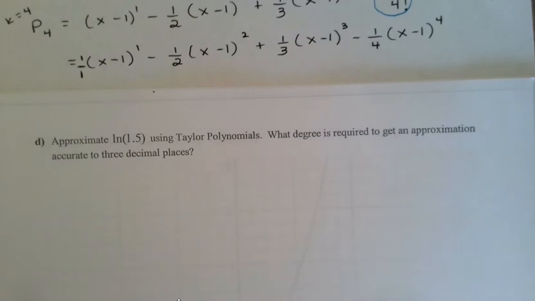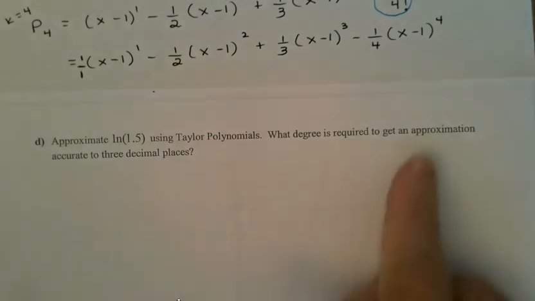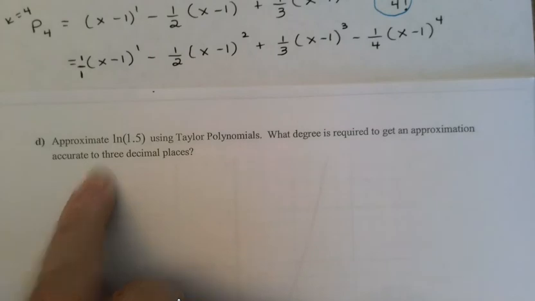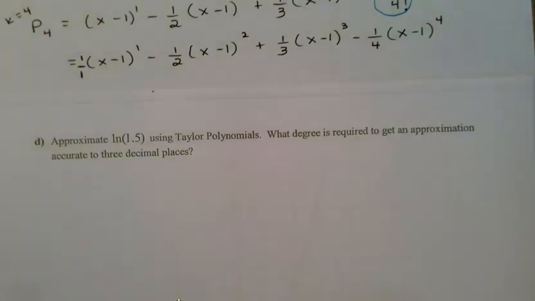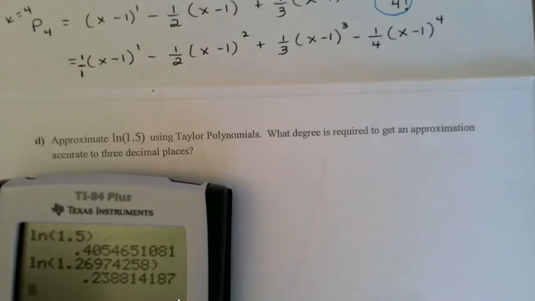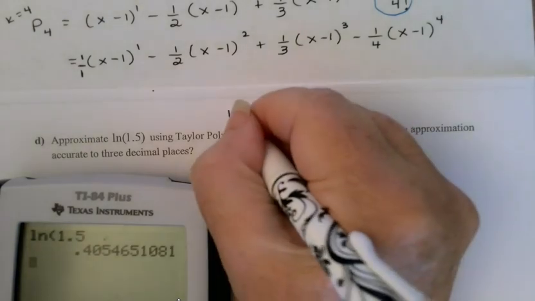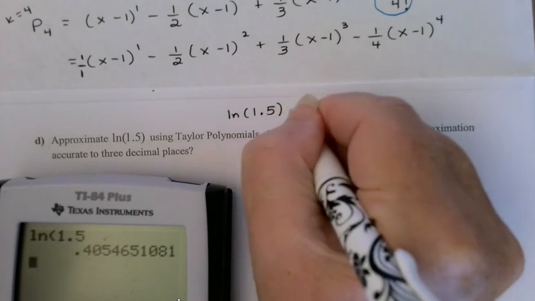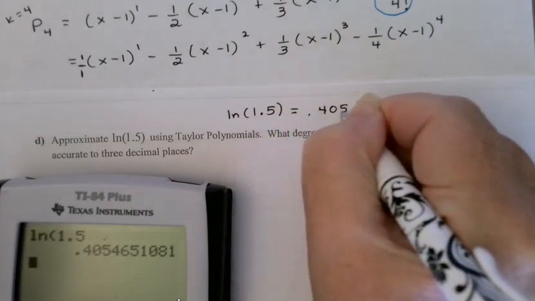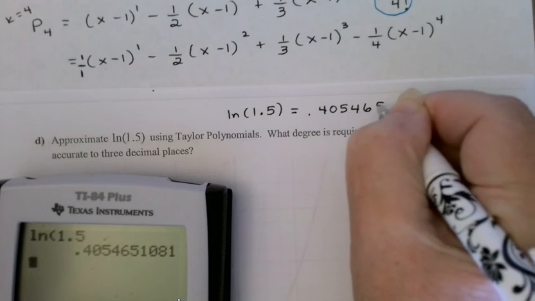What I'd like to do first is approximate the natural log of 1.5 using our Taylor polynomials. And the question I'm asking is what degree Taylor polynomial is going to be required in order to get our approximation accurate to 3 decimal places. Just a reminder, the natural log of 1.5 on the calculator we know to be 0.405465, etc., etc., etc.